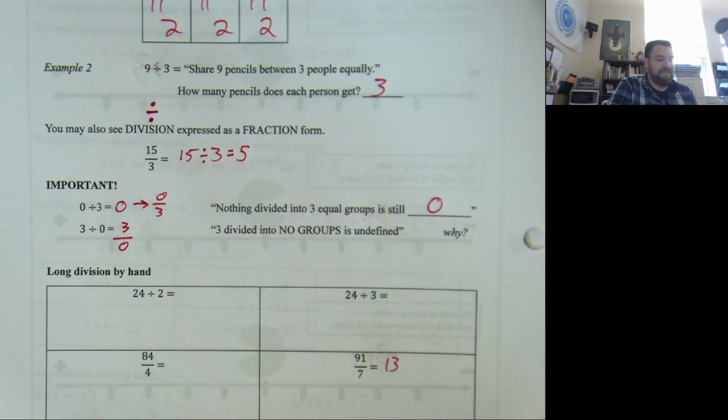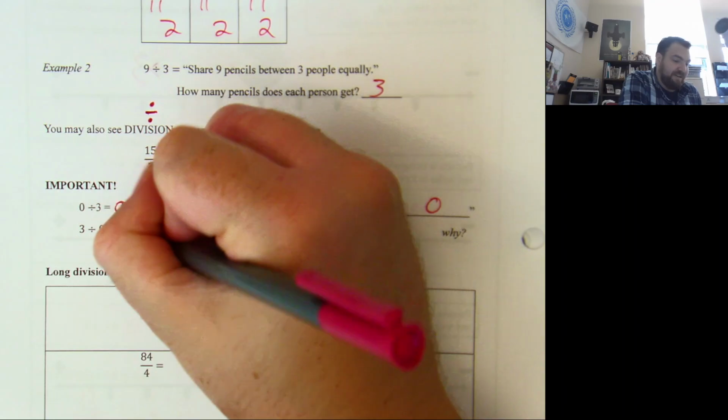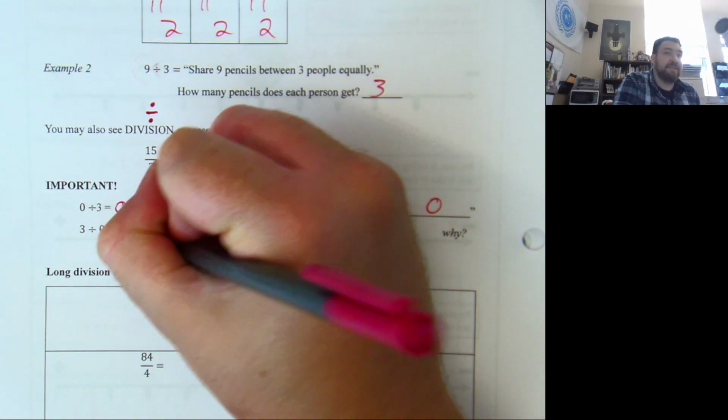Does that mathematically make sense? Can I divide something into no groups? So last class was like, well, no, you have 3. Well, no, I don't, because I don't want to have any groups. So if I have 3 things, I'm not going to put them into any groups. Does that make sense mathematically? I have 3 objects, and I want no groups of them. It shouldn't make sense mathematically.